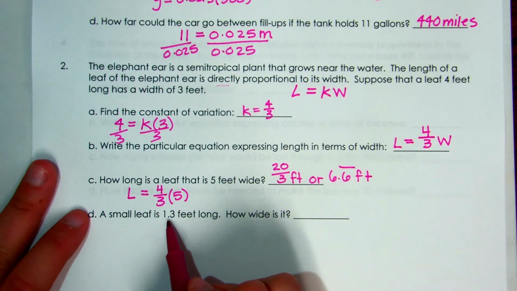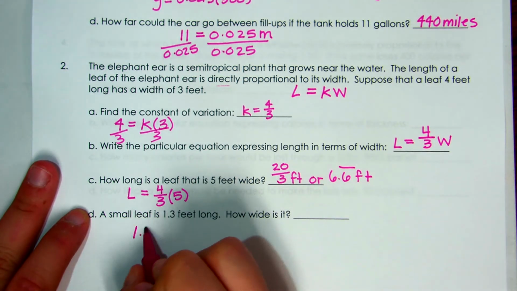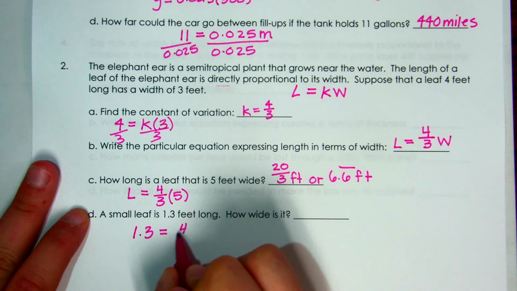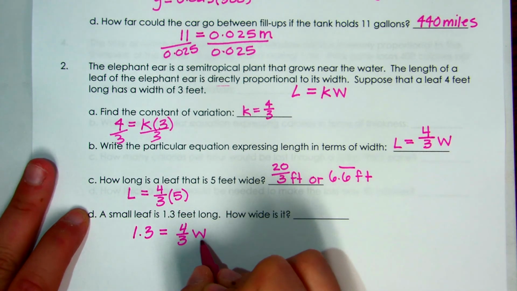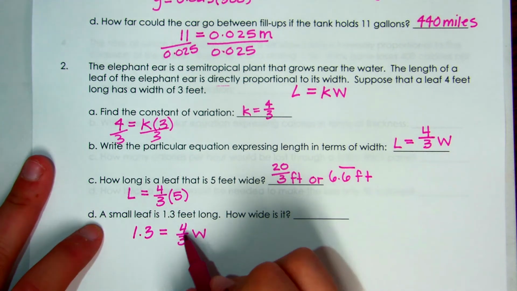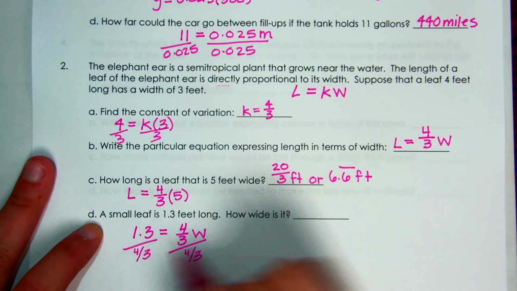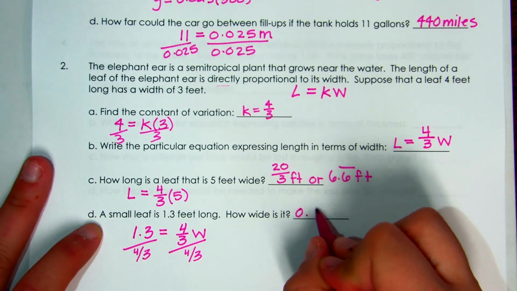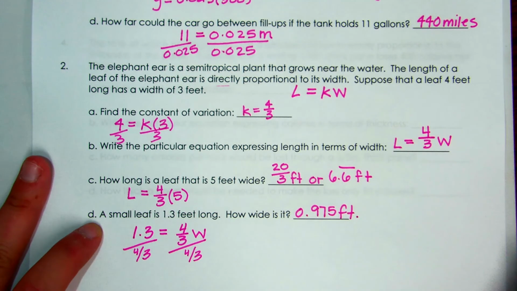A leaf is 1.3 feet long. How wide is it? So this time I know the length, 1.3, equals 4/3 times the width. I'm trying to find the width. So to get rid of the 4/3, I can either multiply by 3/4, or I can divide both sides by 4/3. And I get that the width is 0.975 feet.